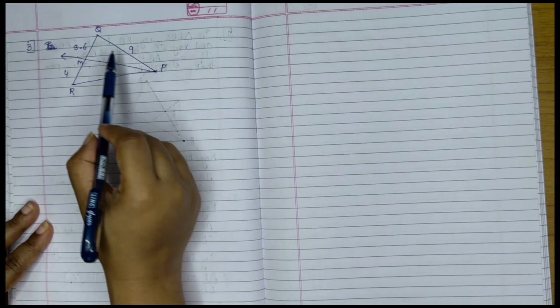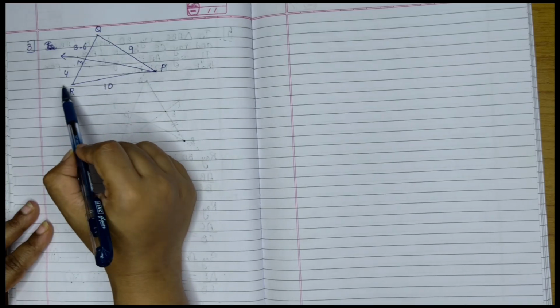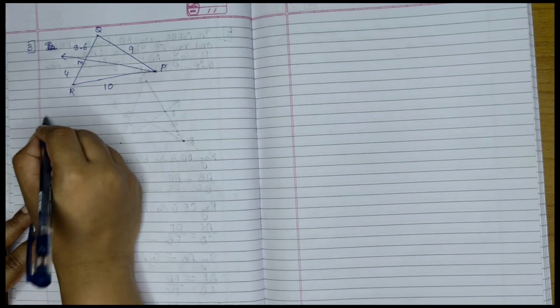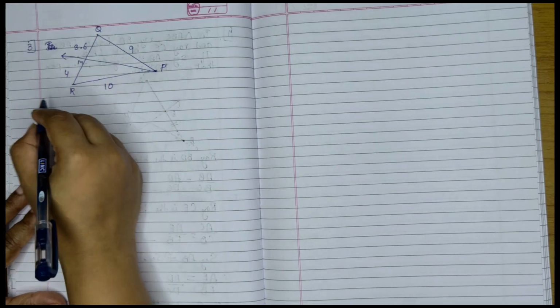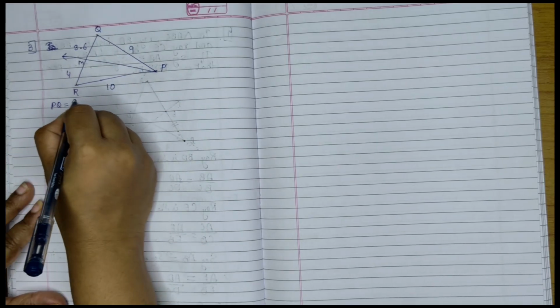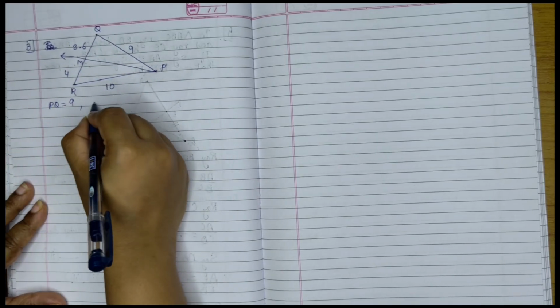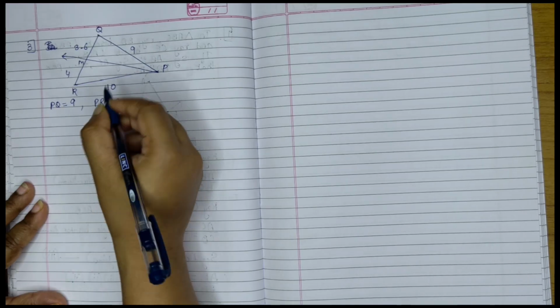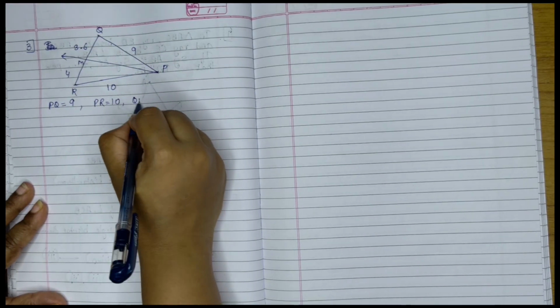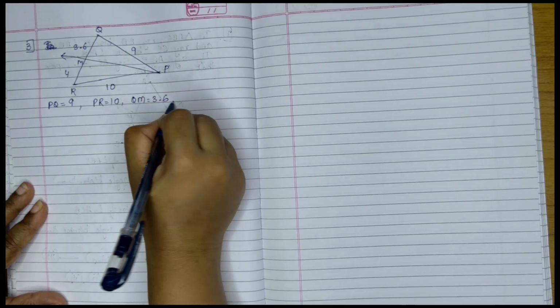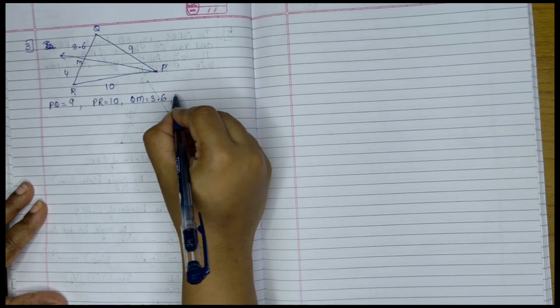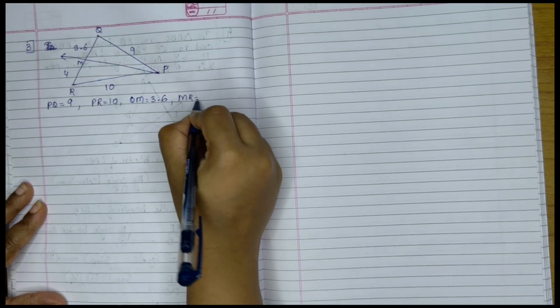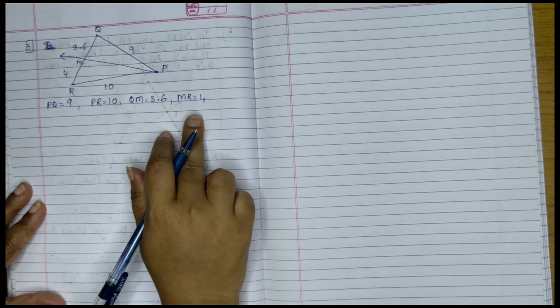Okay. Now see in the third sum. Now you can see this first. We can write whatever is given. PQ is equal to 9, PR is equal to 10, QM is equal to 3.6 and MR is equal to 4. Okay, after writing all this is given.